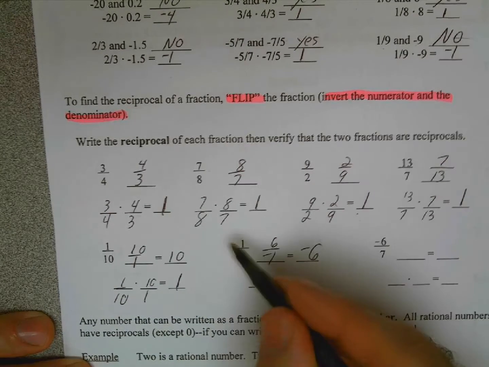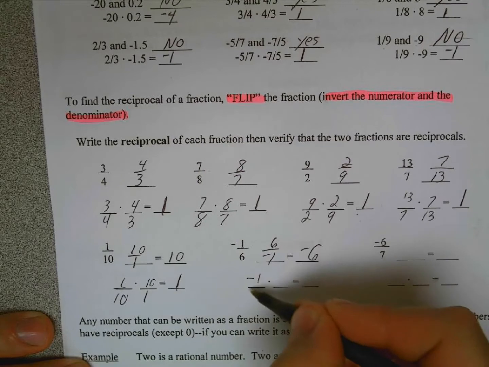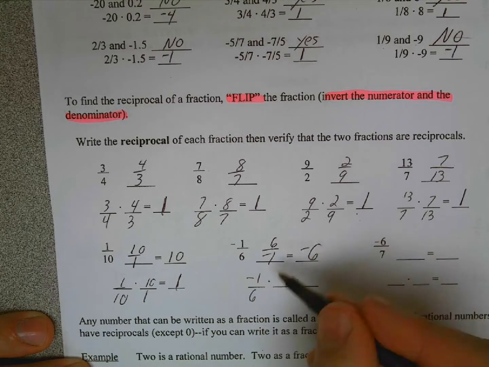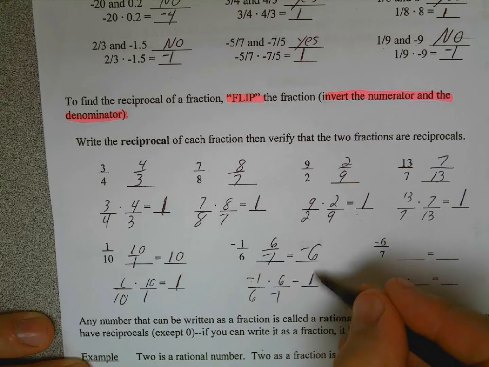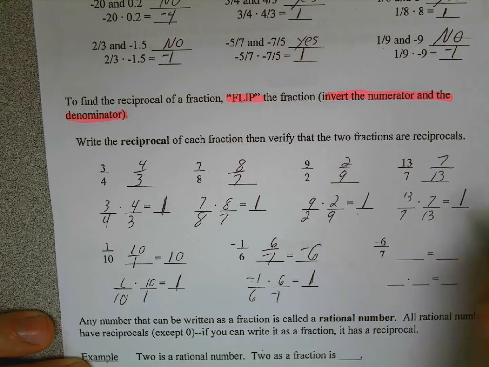All right, so when I check those, negative 1 over 6 times 6 over negative 1, when I multiply these, a negative times a negative will give me a positive 1. All right, I'm going to flip this version, 7 over negative 6.